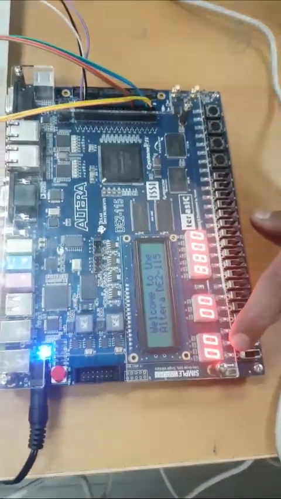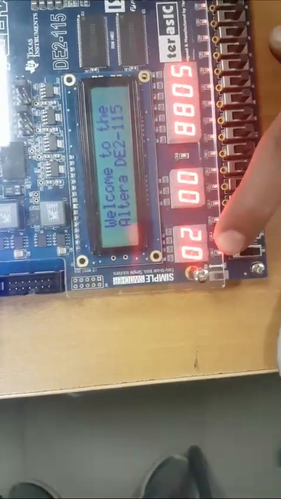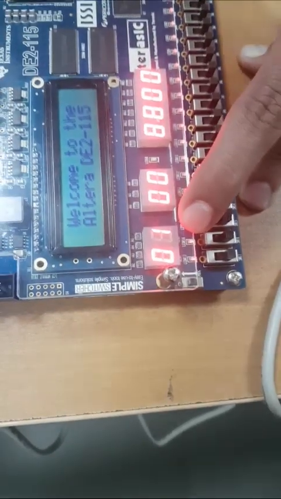This screen here demonstrates the number of cars passing through this street. Here, 1, 2, and whenever the cars go away, the counter goes back to 1, and again to 0.